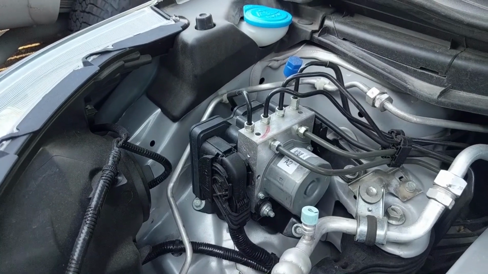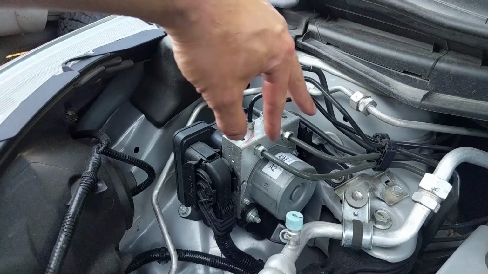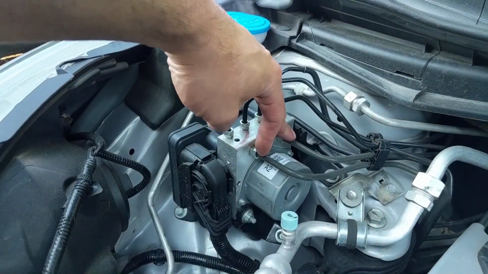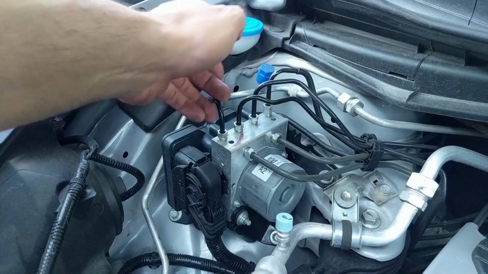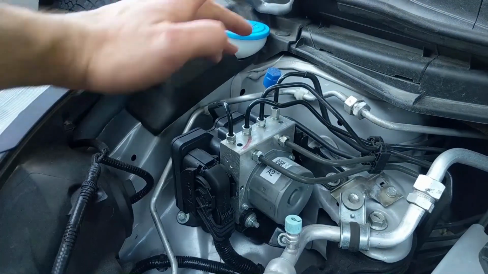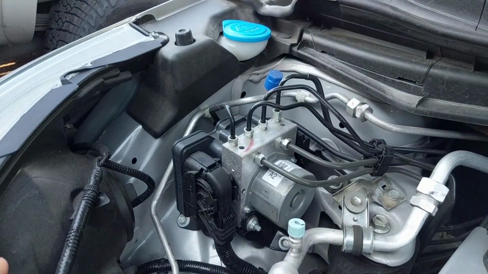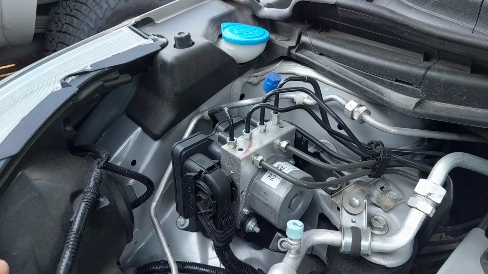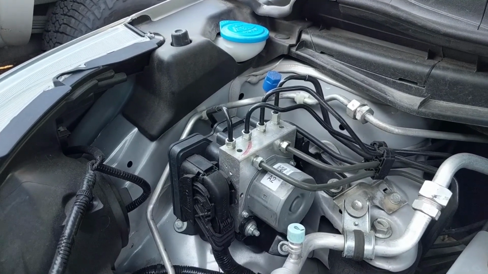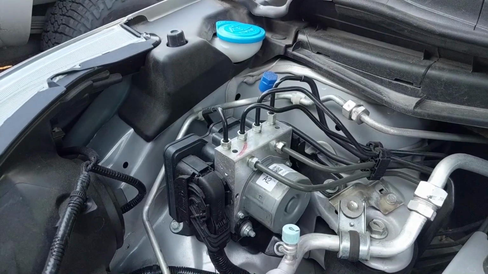There are brake lines going to each individual wheel. So we have the two lines coming in from the master cylinder, one for front, one for rear. And then within those, we have two for the rear and two for the front. I'm not sure if that's rear and that's front, I'm just guessing. But we have four individual lines going to each individual wheel. So this system is a 4-channel system just by looking at the control module and hydraulic control unit assembly.